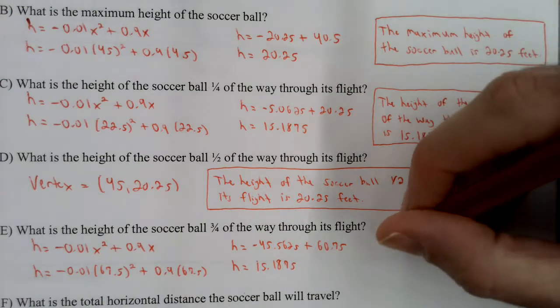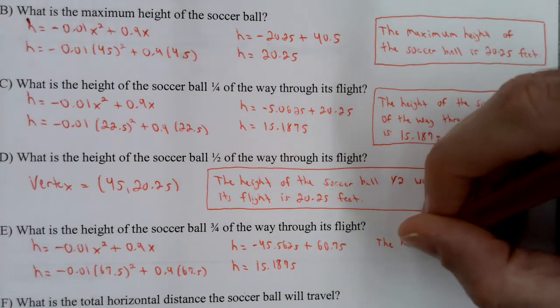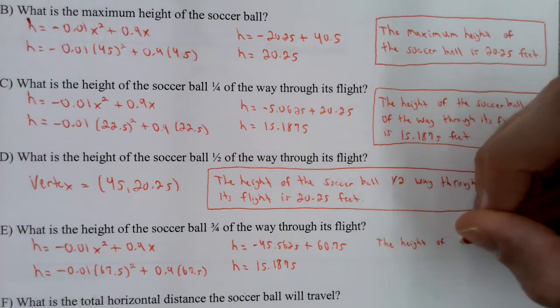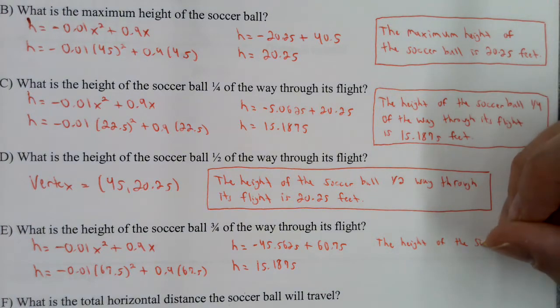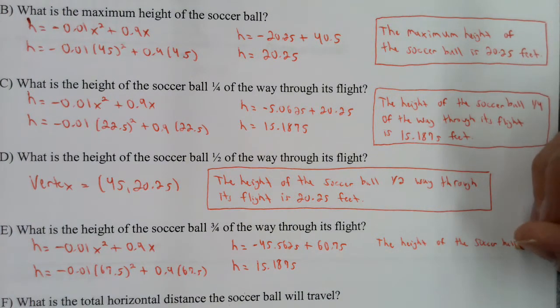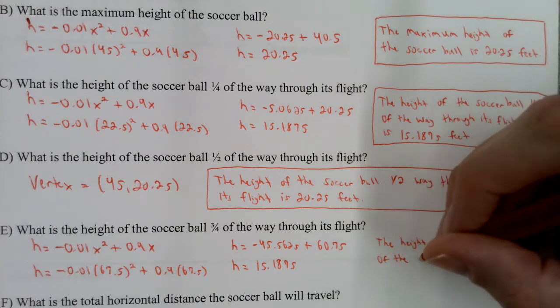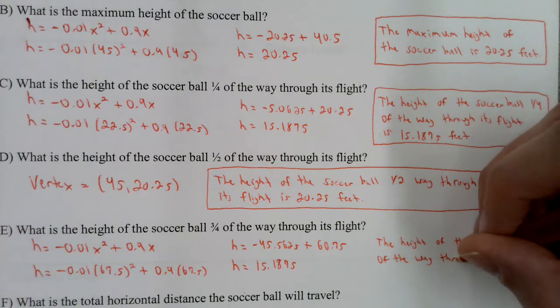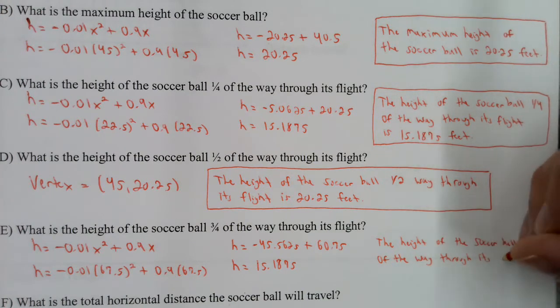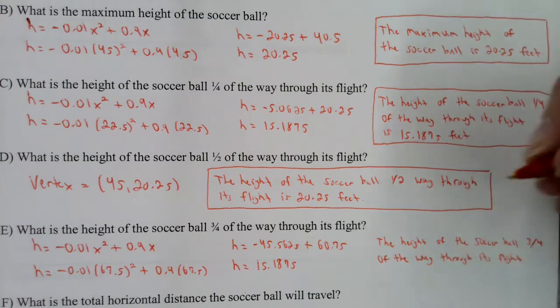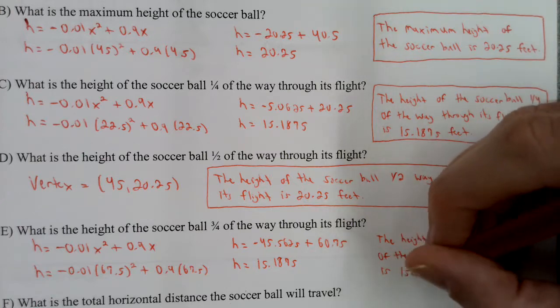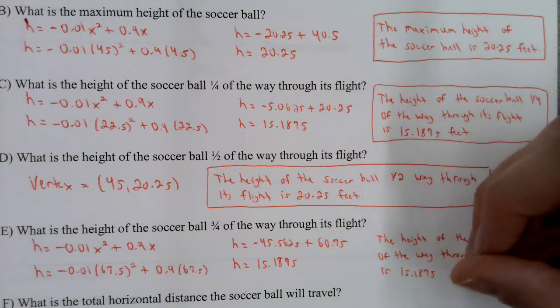And let's put that in the sentence. The height of the soccer ball 3/4 of the way through its flight is 15.1875 feet.